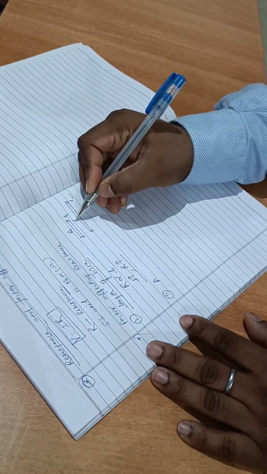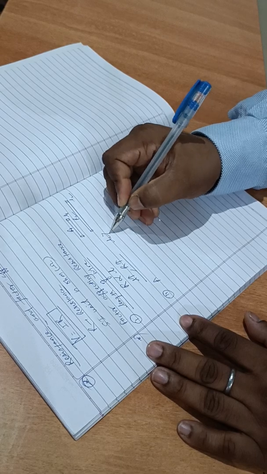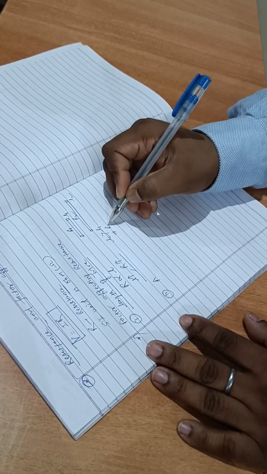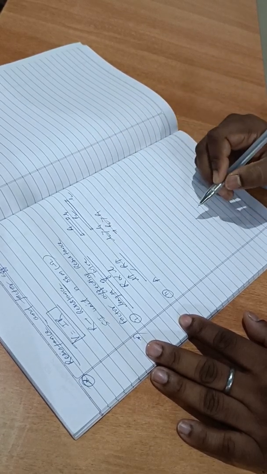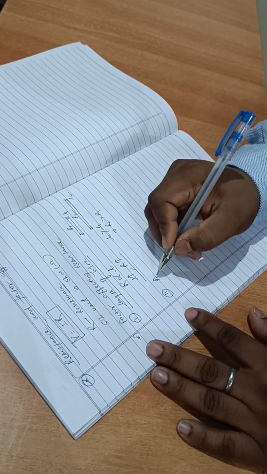Resistance R1 is there, R2 is there. If length L2 is more than L1, what does it mean? Resistance R2 will be more than R1. Are you getting it? Next factor is what?